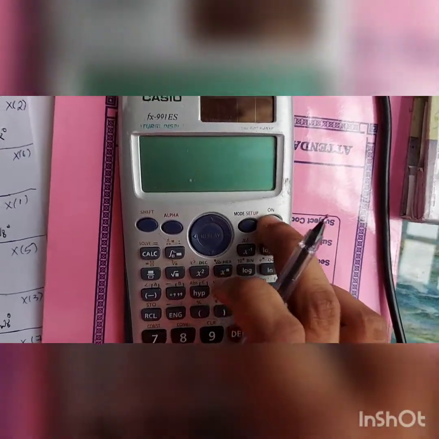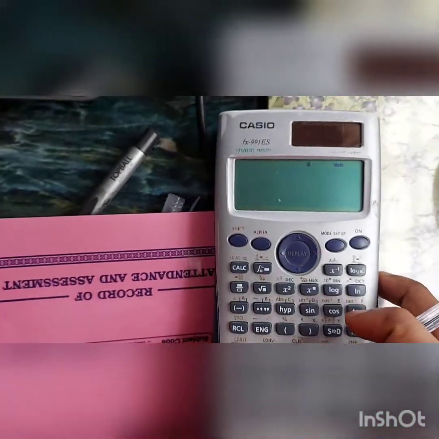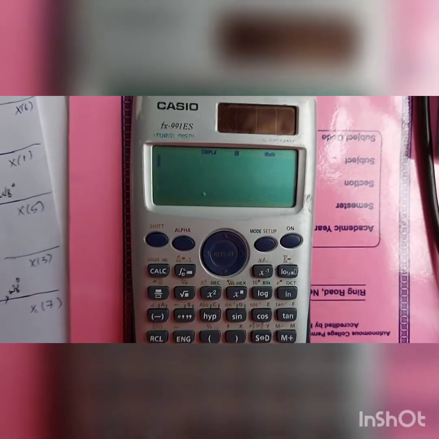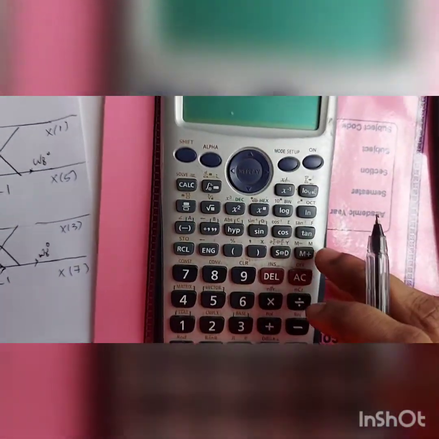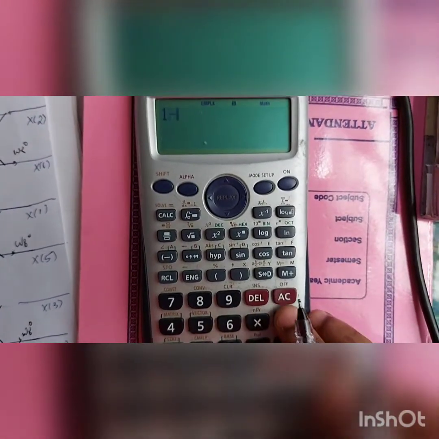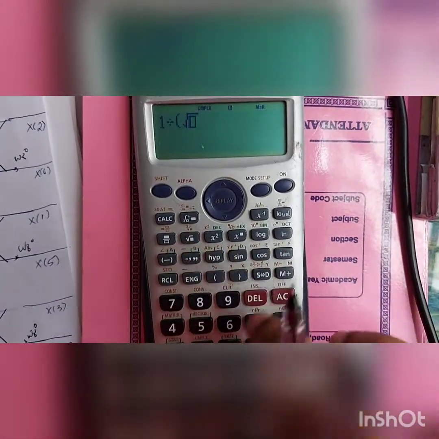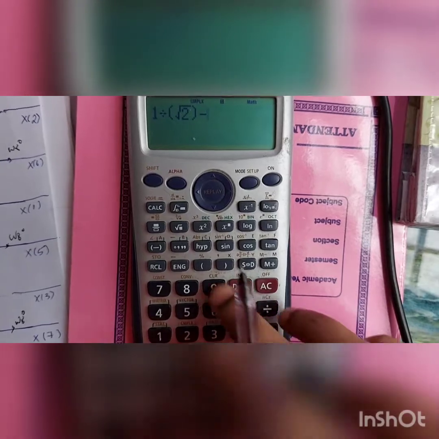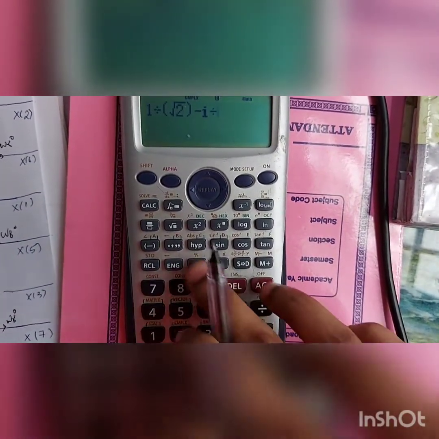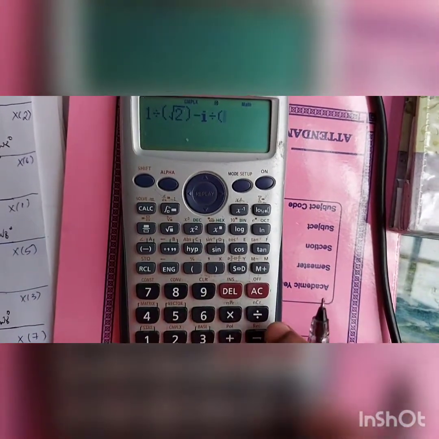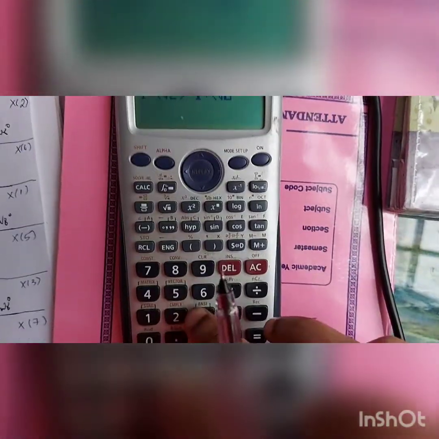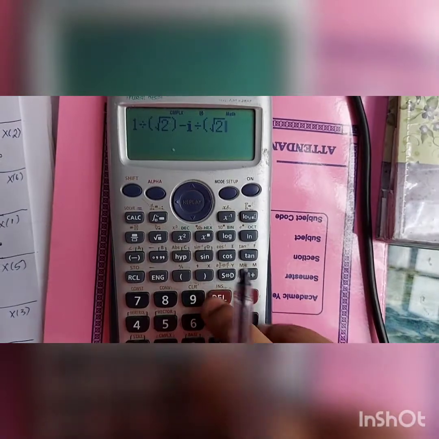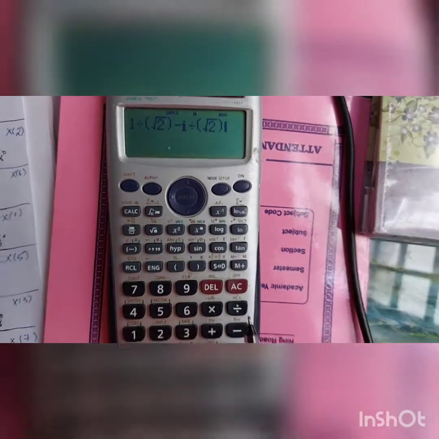So remember, you need to have the complex mode on, and then you store your W8 bar 1, that is 1 divided by square root of 2 minus j divided by square root of 2. Take this arrow so that you come out of the bracket.